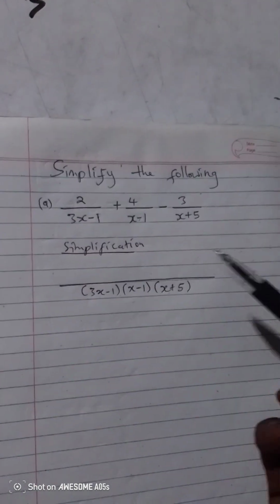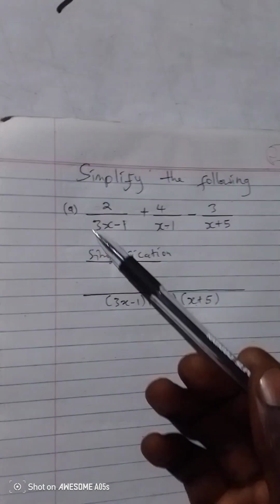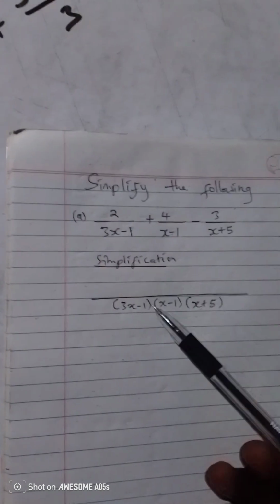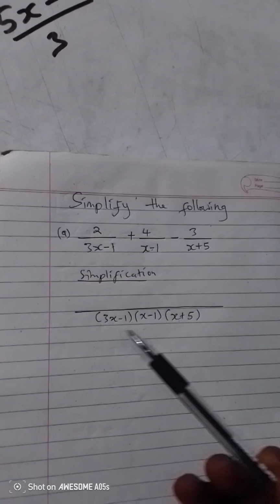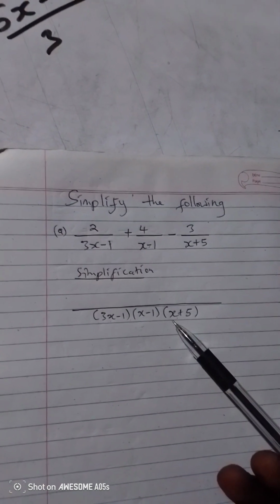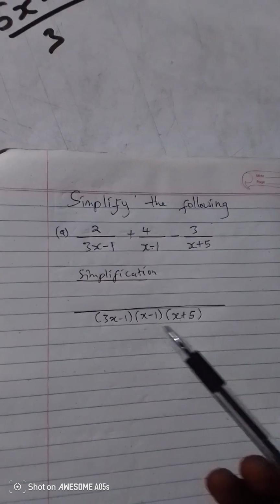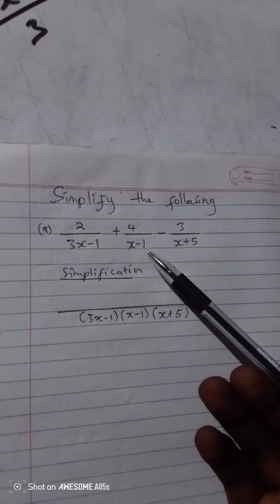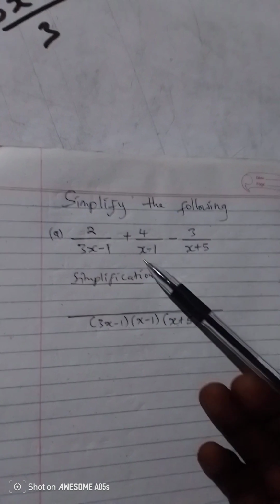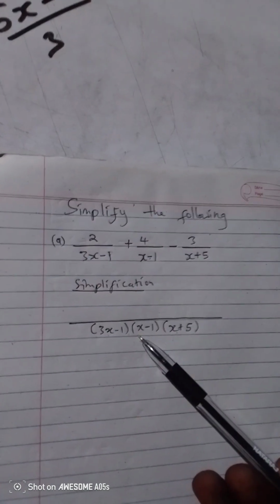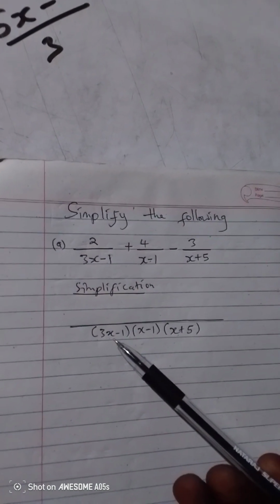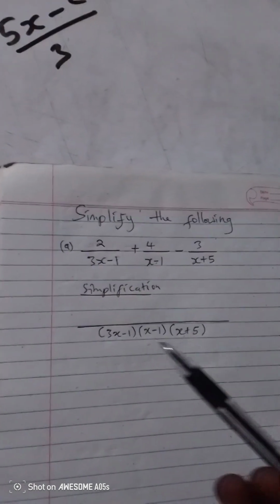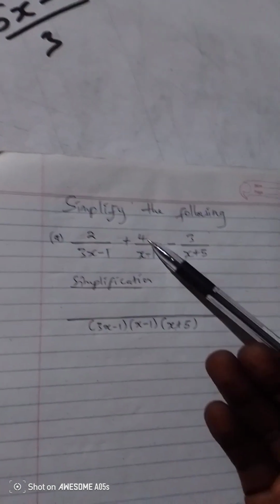When we start dividing, this expression will eliminate itself as it leaves these two. These two will multiply each other, and also multiply with the number on top. When we come to x minus 1, it will eliminate itself from here, and what is remaining is this one and this one, which will multiply each other as well as the top number.